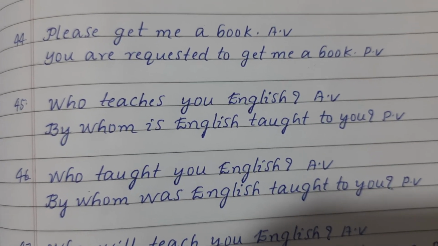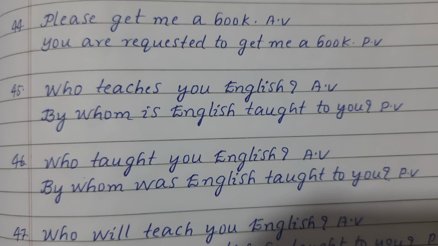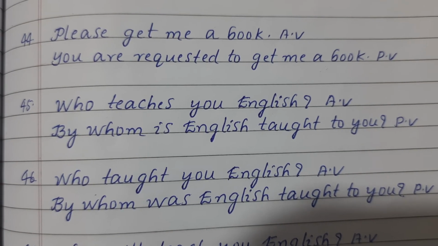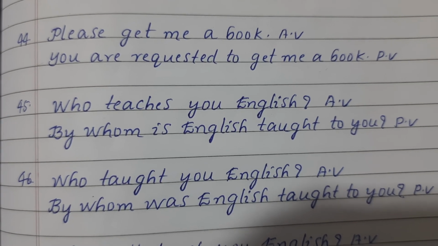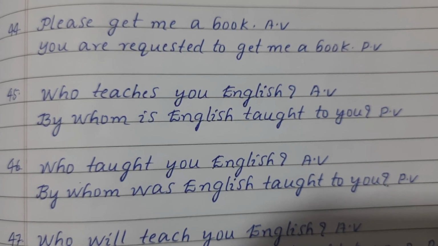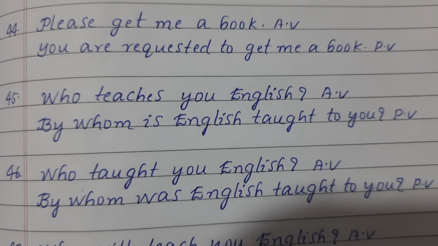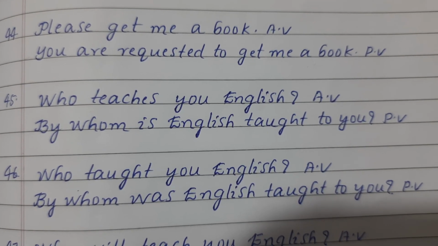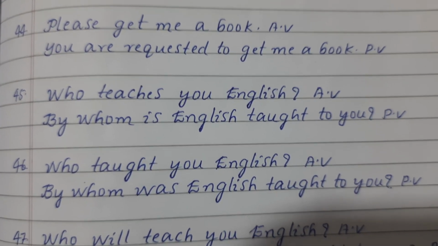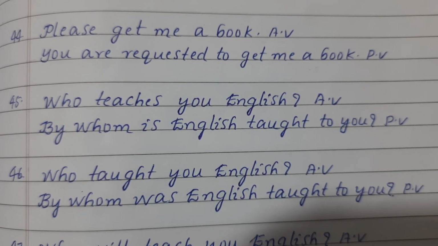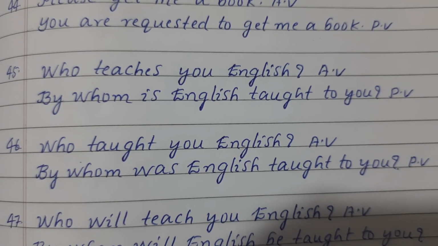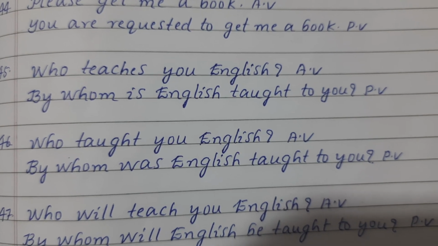Who taught you English? This question is in simple past. By whom was English taught to you? The be forms of simple past tense are was and were. If the subject is singular, we need to write was. If the subject is plural, we need to write were. Since the subject English is singular here, that's why was. Who will be changed to by whom. After that, the be form. After that, subject plus V3. By whom was English taught to you?